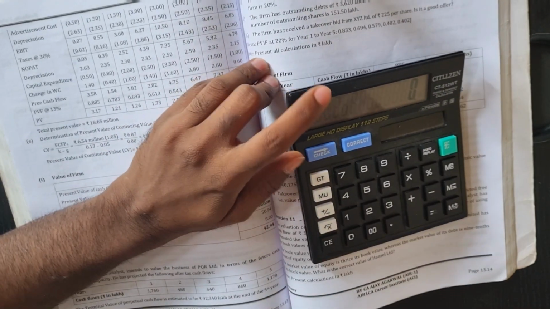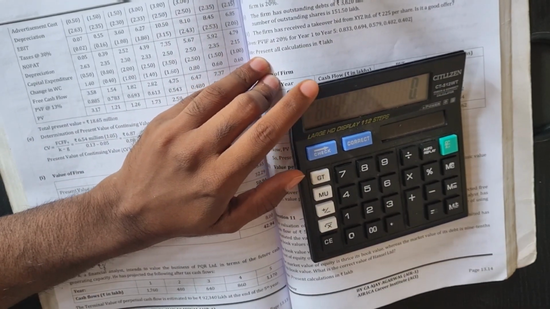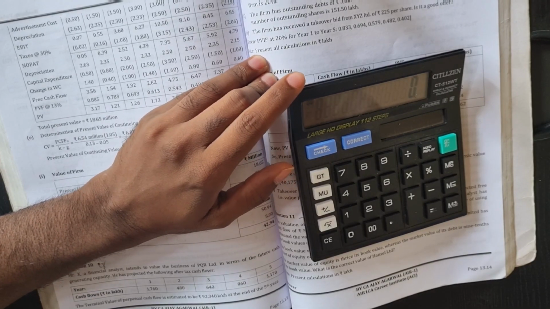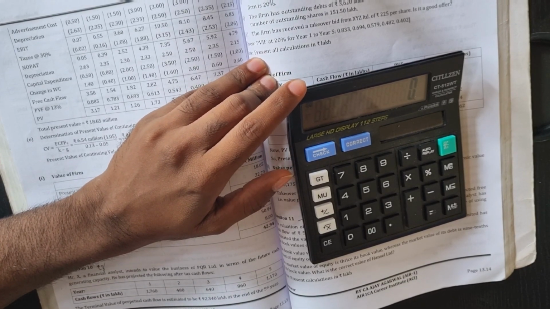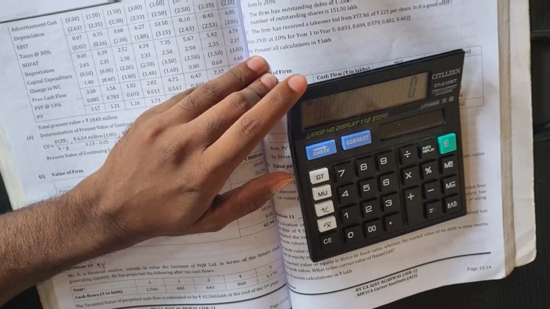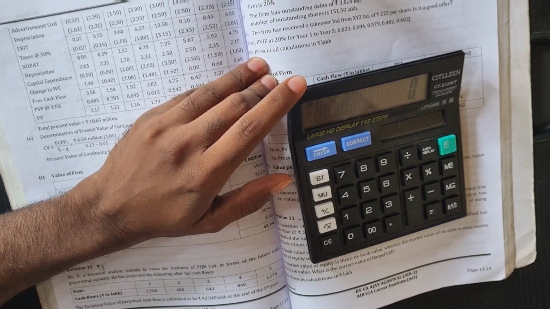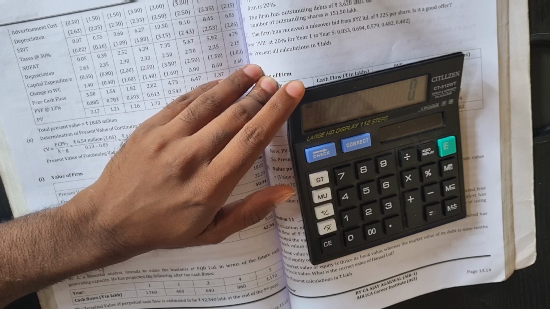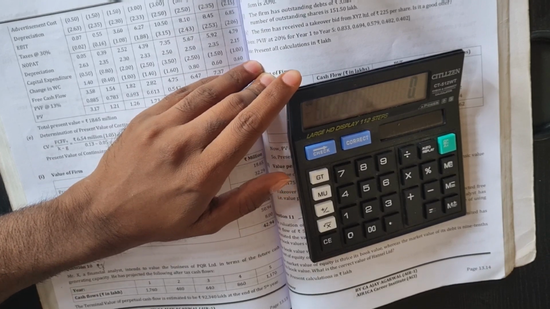Next, the firm has an outstanding debt of 3620 lakhs. Calculate the shareholder value per share if the number of outstanding shares is 151.50 lakhs. So now what they are saying is shareholder value per share, which means equity value per share.